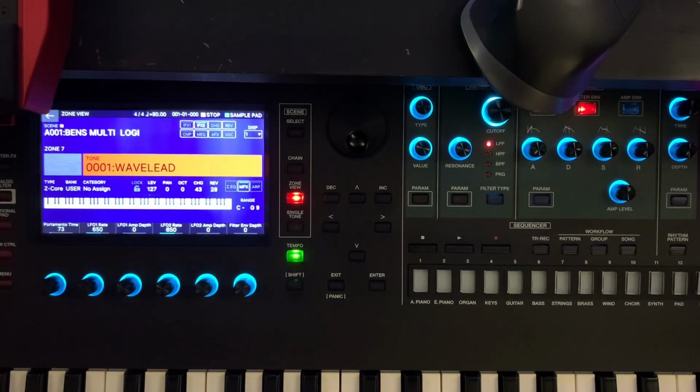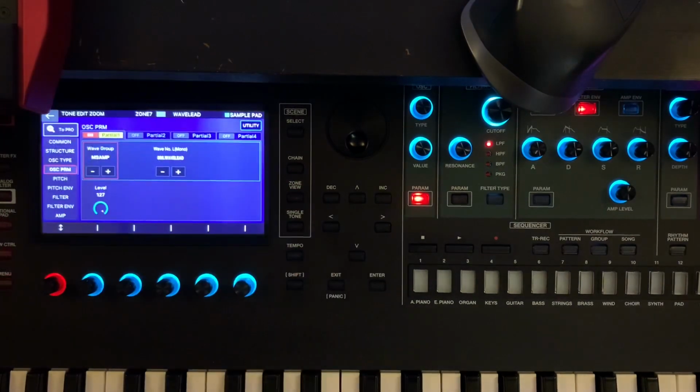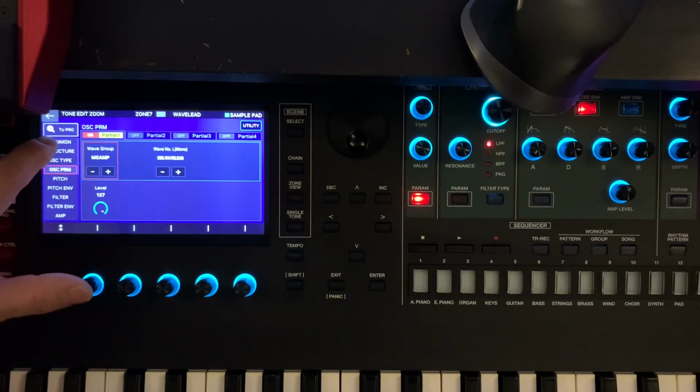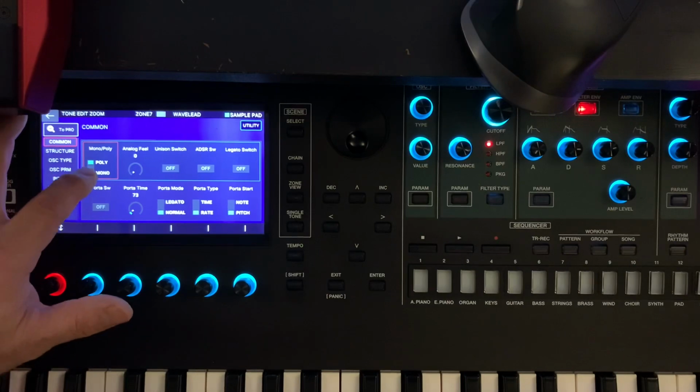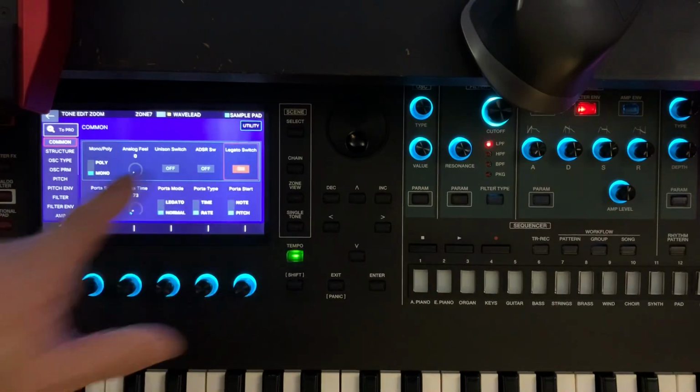Really darn close. And so at this point, this is where synthesizer waveform editing and tweaking, where you can get that raw sample to be real close. And so I'll just make a quick attempt. If I go in the menu, tone edit, I will go into the Amplitude. First, I'm going to go into common, and this was a mono sound originally. I'll put the legato switch on.